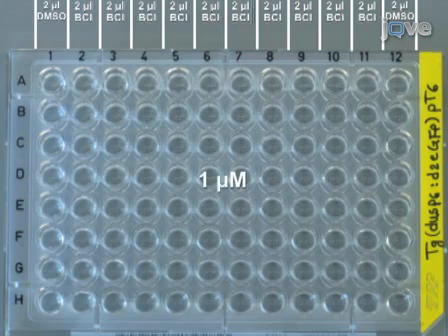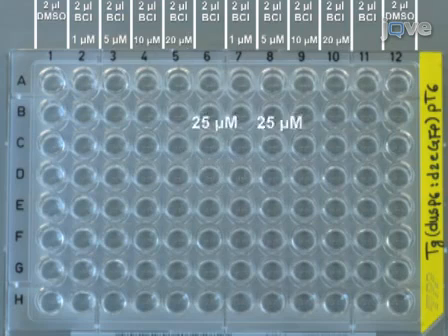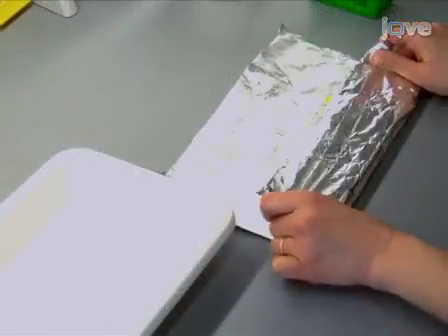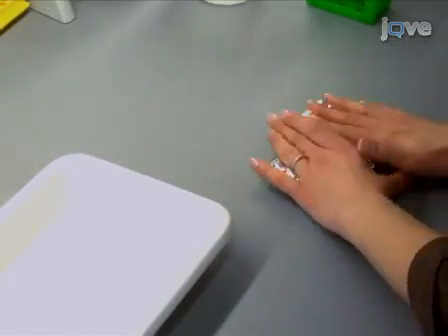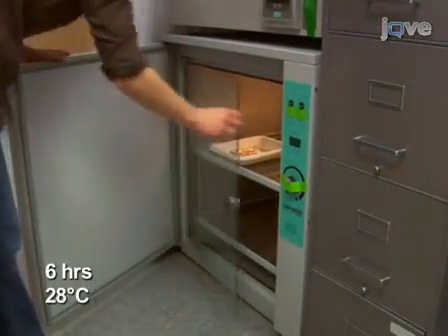1 micromolar to columns 2 and 7, 5 micromolar to 3 and 8, 10 micromolar to 4 and 9, 20 micromolar to columns 5 and 10, and finally 25 micromolar to columns 6 and 11. Now, cover the plate in aluminum foil and incubate it for 6 hours at 28 degrees Celsius.